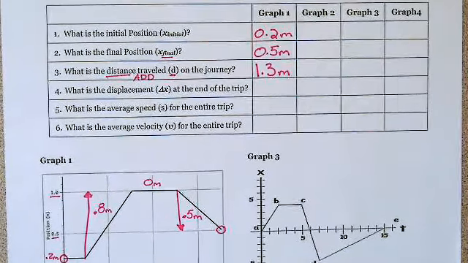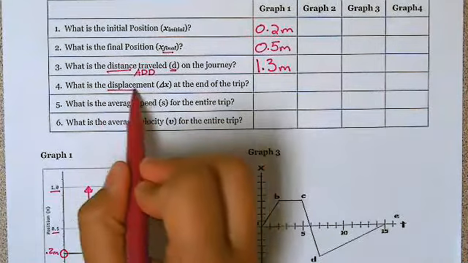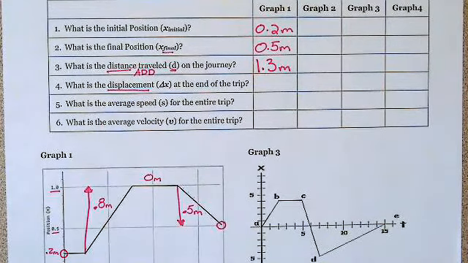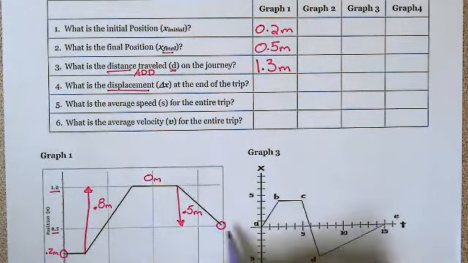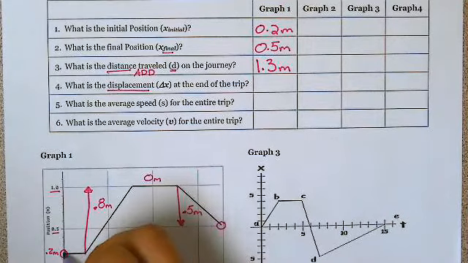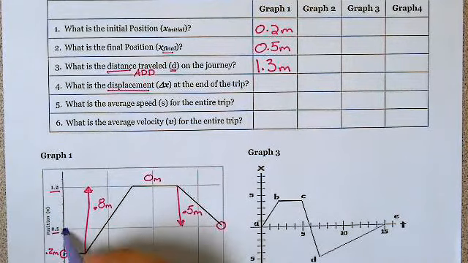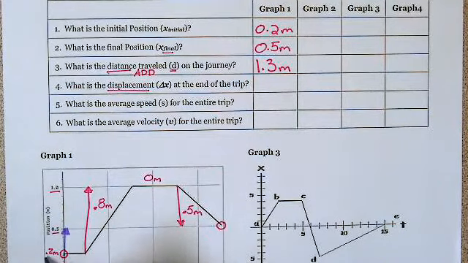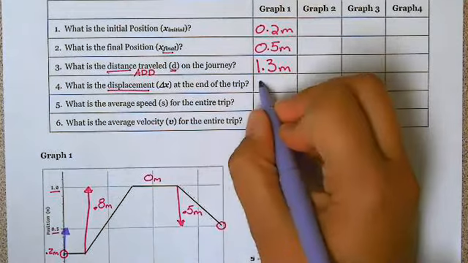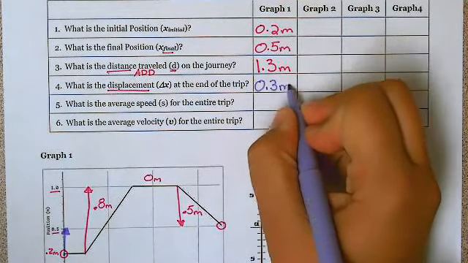Okay, the next one is asking for the displacement. Remember, displacement is a little different. Displacement is the beginning position to the ending position, not the total, but just how far you are from where you started. So if we look at this graph, it starts here at 0.2 and it ends at 0.5. So this is the displacement from the beginning position to the ending position. So again, we're just going to subtract 0.5 minus 0.2, so that gives us 0.3 meters for the displacement.